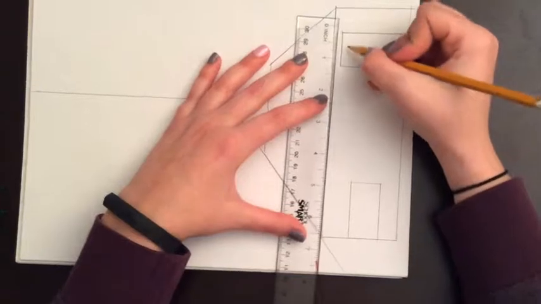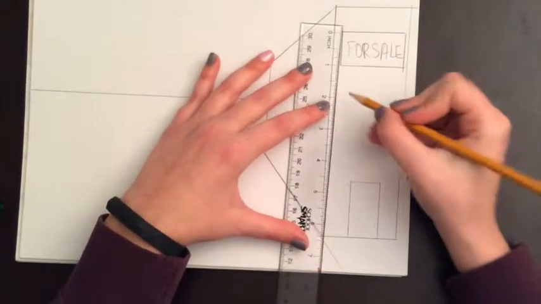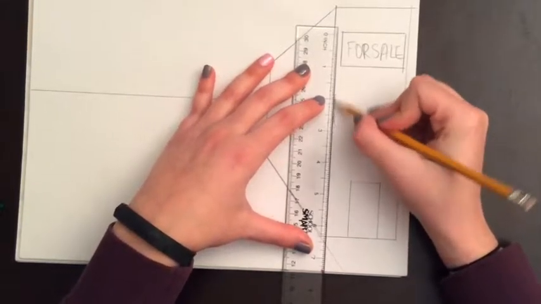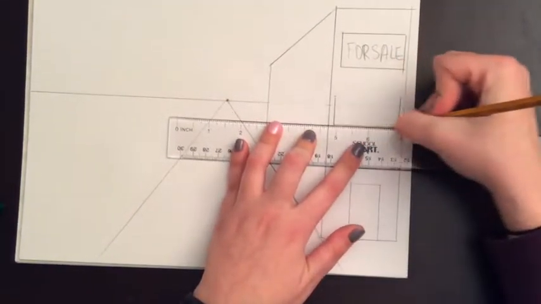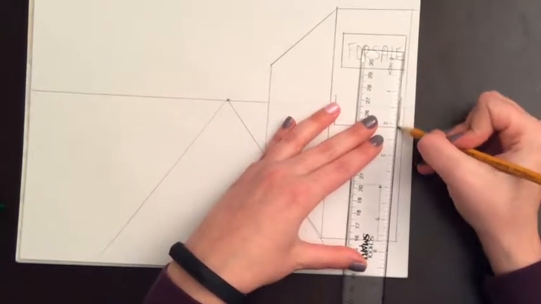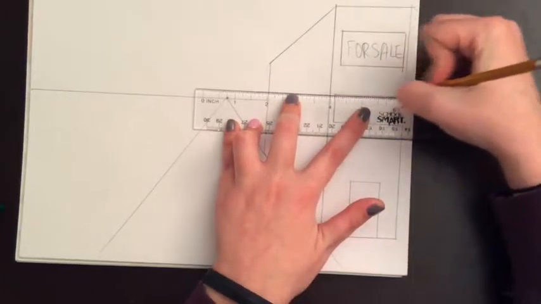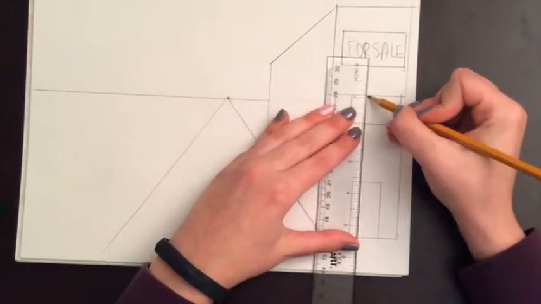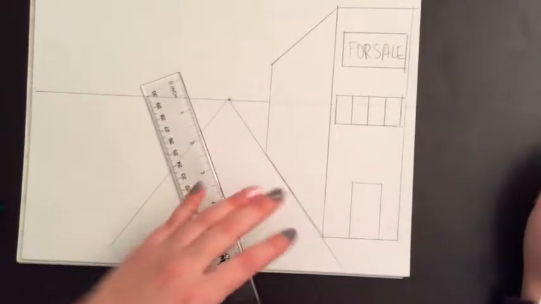Let's say this was a sign, for sale or whatever. It's just normal if it's on the front of the building. It just looks normal, completely regular. It's only if it's on the side of the building that it's going to have a little bit of a change to it. So let's look at how to create some windows and some doors on the side of the building. I just created some sort of weird window system happening there.